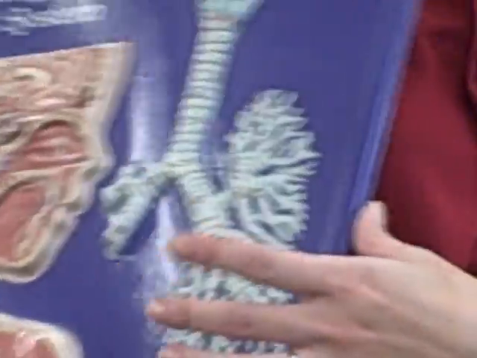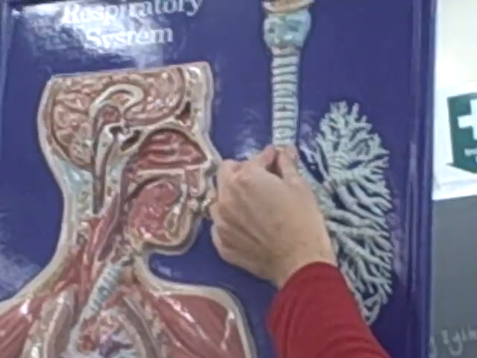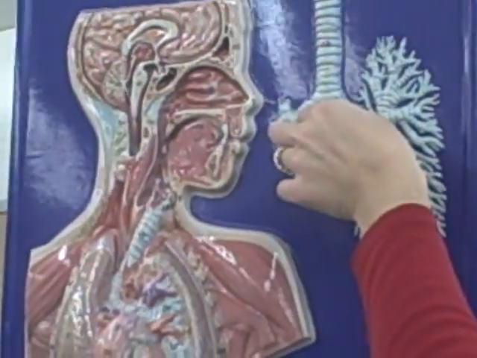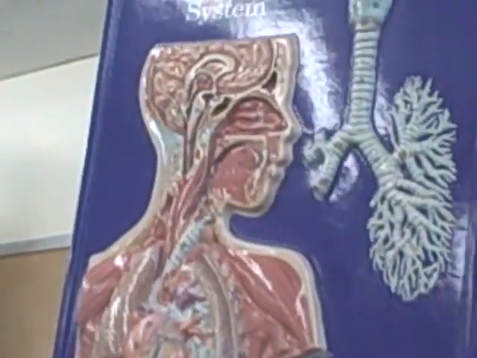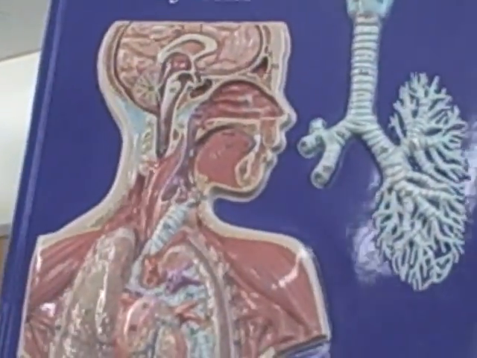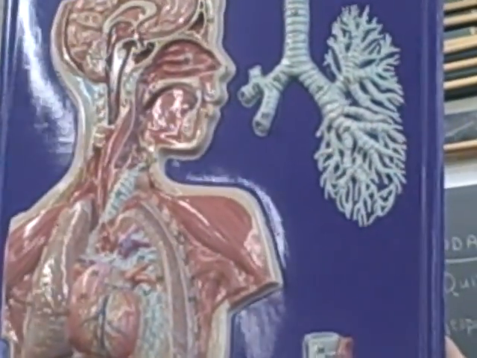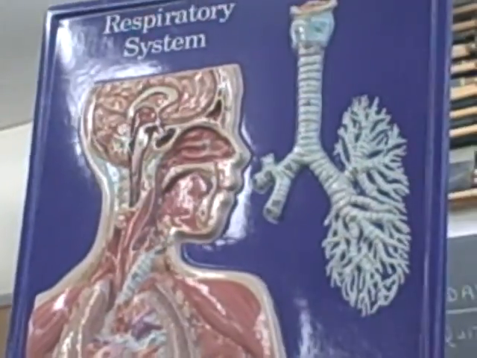The bronchi collectively are the ones going into the lung. So here's the trachea, bronchus, bronchus. So you have 20 and 23. 20 is the left primary bronchus. 23 is the right primary bronchus.